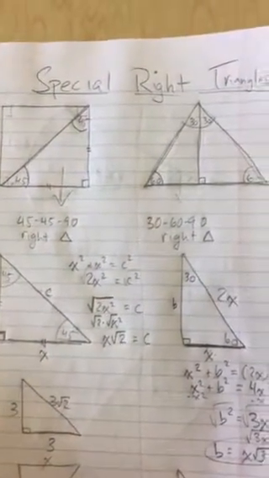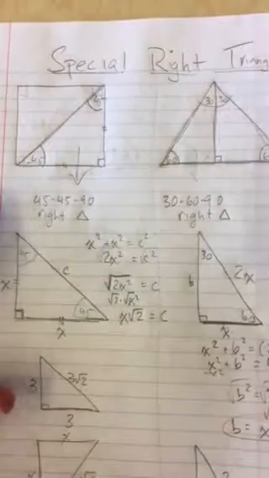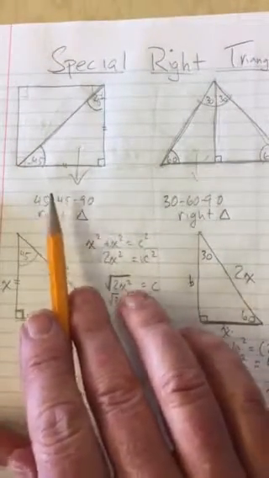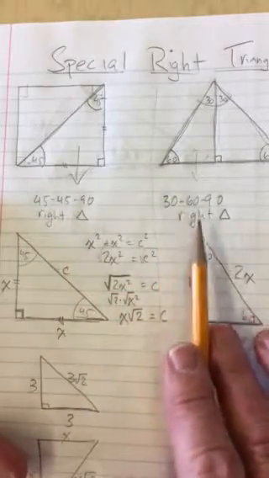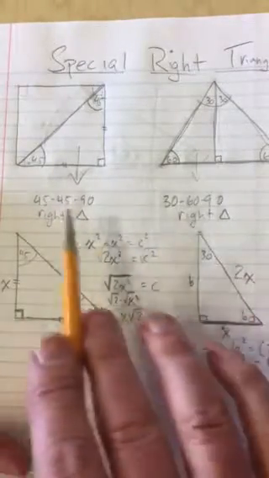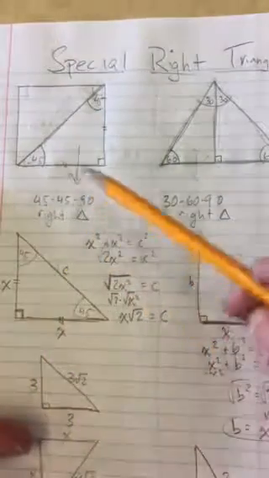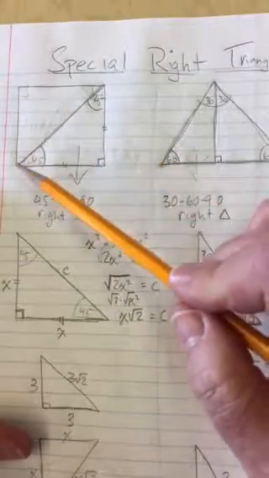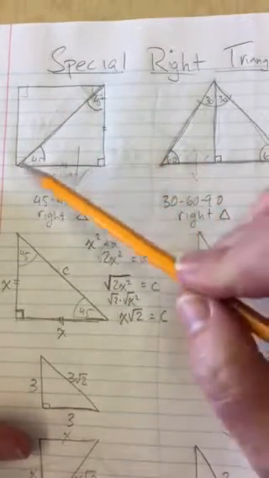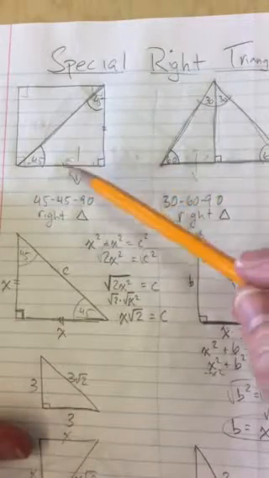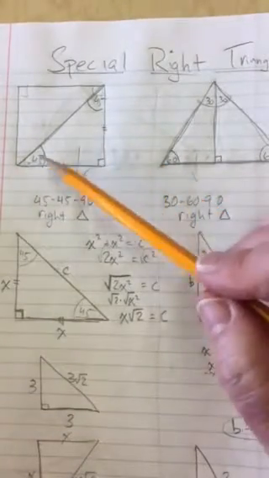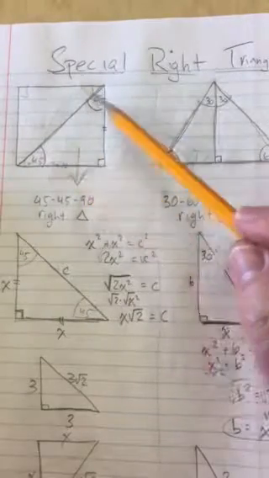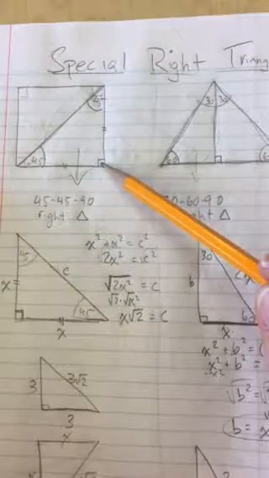The two special right triangles that we're talking about are the 45-45-90 right triangle, sometimes called an isosceles right triangle, and the 30-60-90 right triangle. Now, the 45-45-90, we get that from dividing a square in half. You take a square, you draw one diagonal. You've just made a right triangle where two sides are the same, therefore it's an isosceles right triangle. And the angles, by dividing those 90-degree corners of the square in half, you get 45, 45, and you would still have the 90-degree corner here.